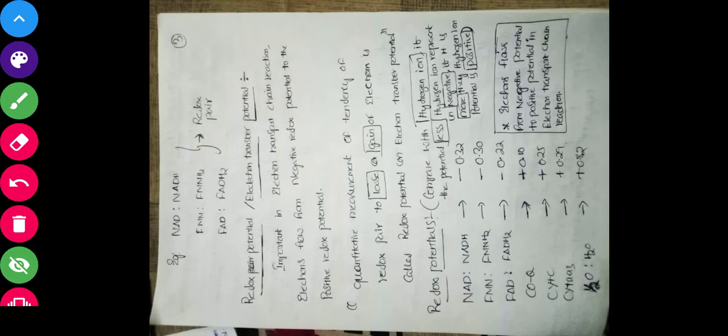If any redox pair has a negative potential and another redox pair has a positive potential, the electrons will flow from negative potential to positive potential. It is very important in the electron transport chain reactions. The electrons flow from negative redox potential to positive redox potential.